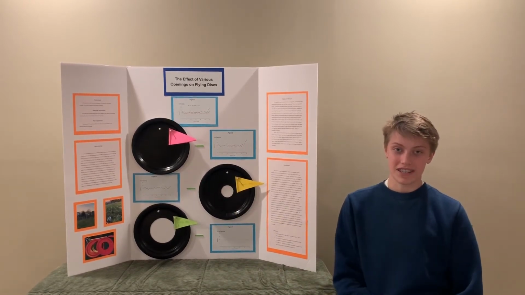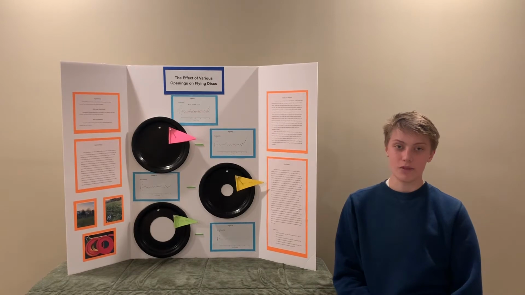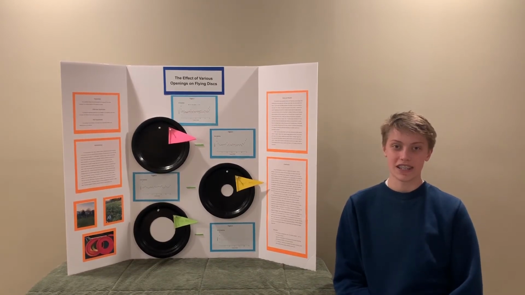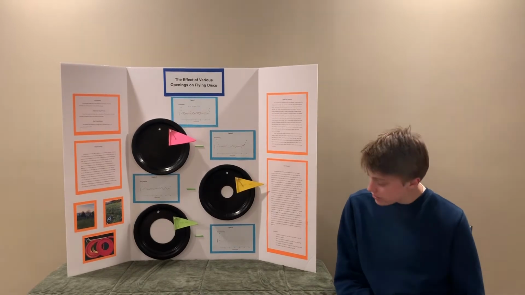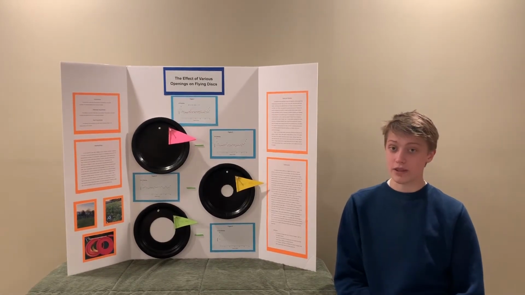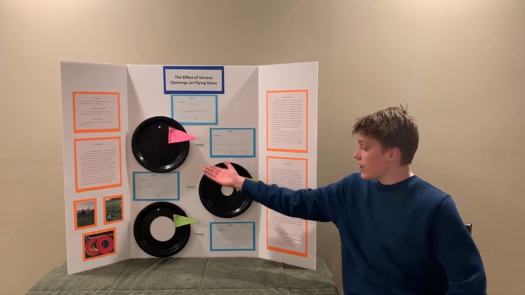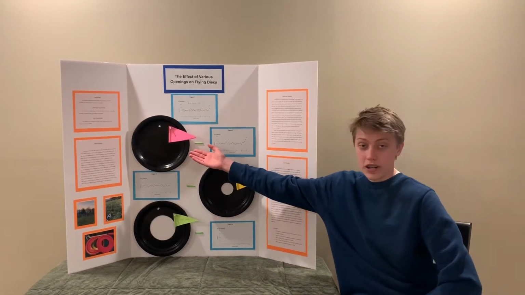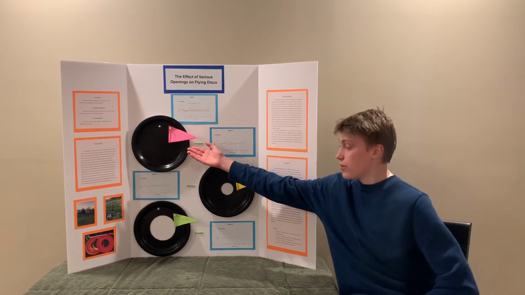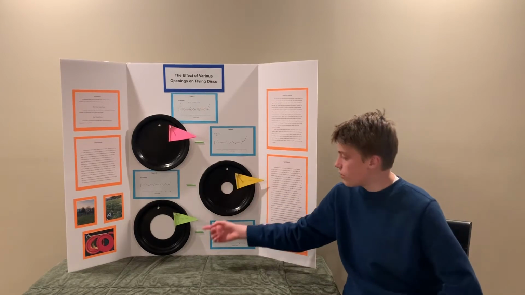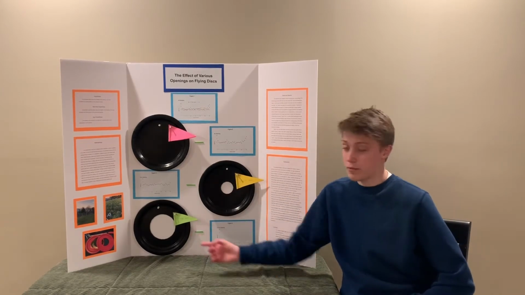My experiment tests for the correlation between the size of the opening and the flight distance of the aerobie. In simple terms, my tests are designed to see how the size of the opening affects the flight distance of the aerobie. I use three different styles of aerobies located here, here, and here. One with no opening or a 0 centimeter diameter opening, one with a 6 centimeter diameter opening, and one with an opening of 12 centimeters in diameter.